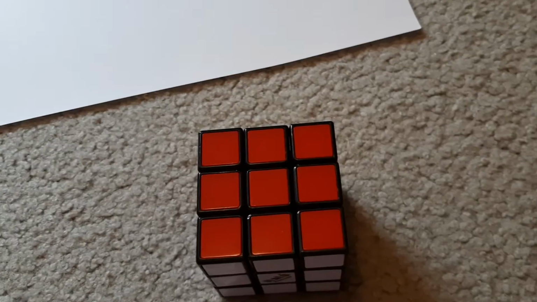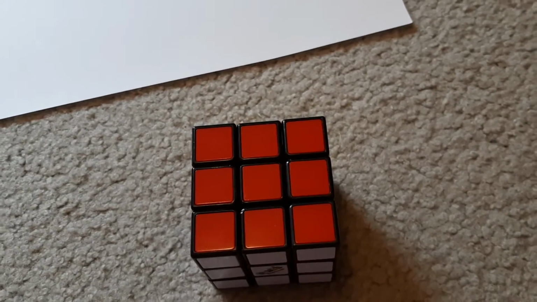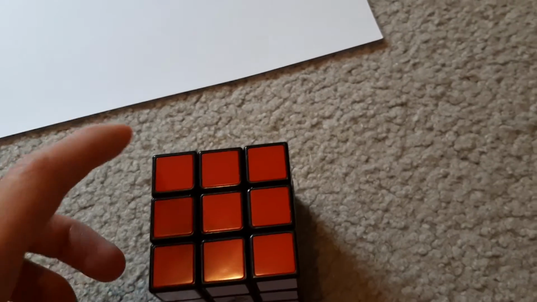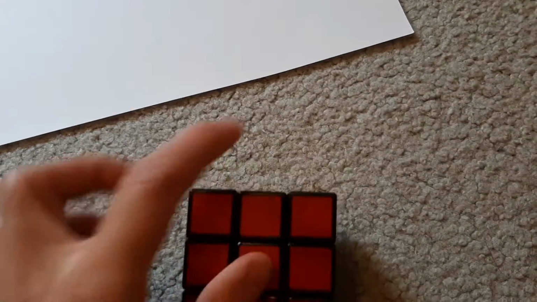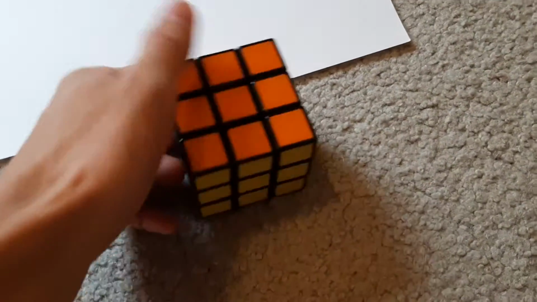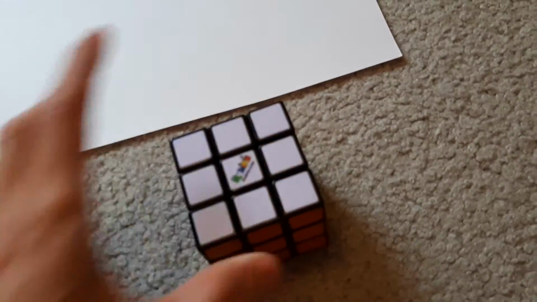And what we want to do is basically calculate the possibilities for each type of piece. So for example, the corners, for the Rubik's Cube, we have 1, 2, 3, 4, and then 5, 6, 7, 8. So we have 8 corner pieces in total. So we could write that down, right? 8 corner pieces. And then these have 3 colors, so we'll just say 3 colors.